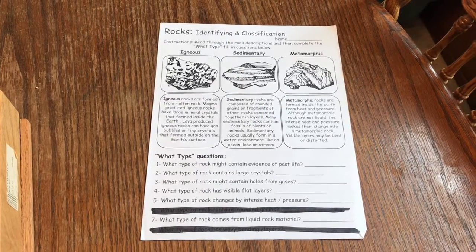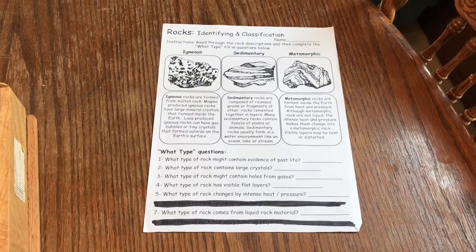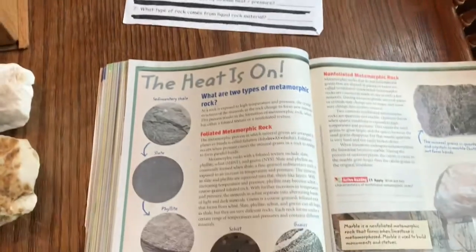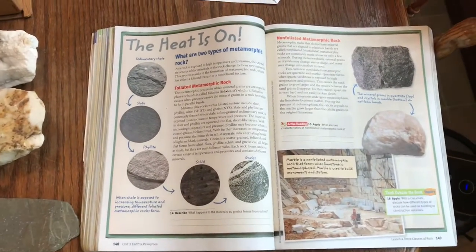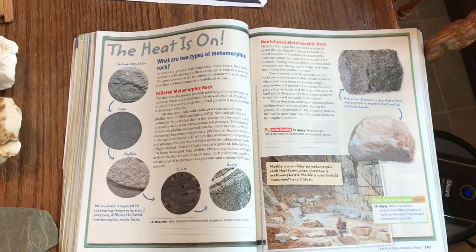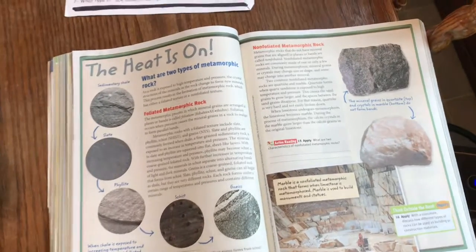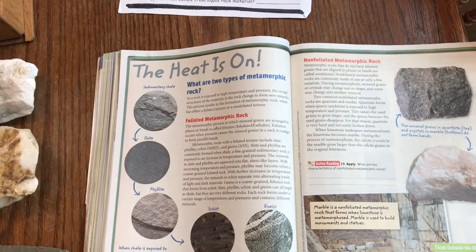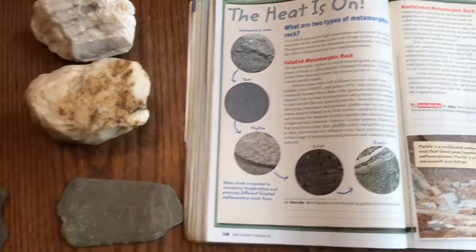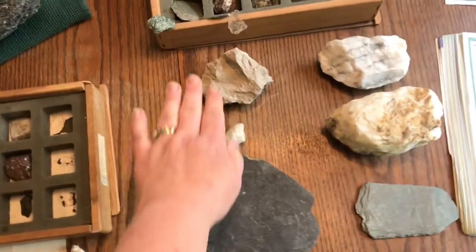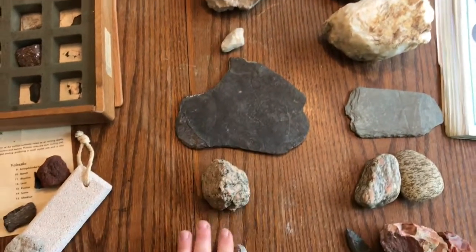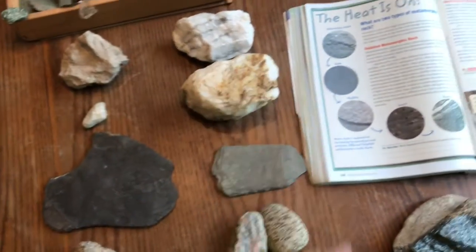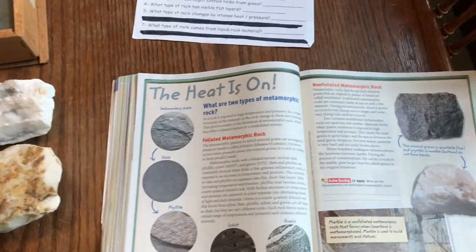And the last section in our work page is about metamorphic rocks, and that's also the last section in our book for this lesson. In the word metamorphic, we see that it has metamorphosized, has gone through a change. And so we're going to take a look at some rocks that started out as one other kind of rock and they have changed into another because of heat and pressure.